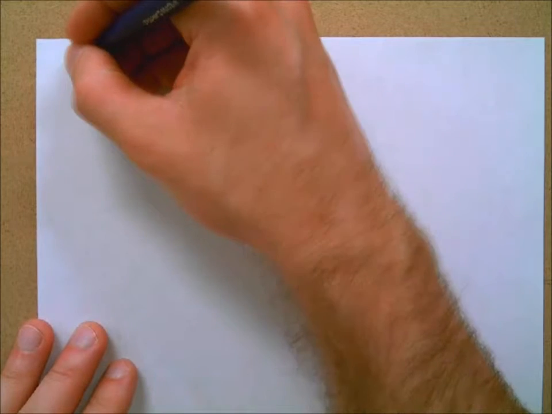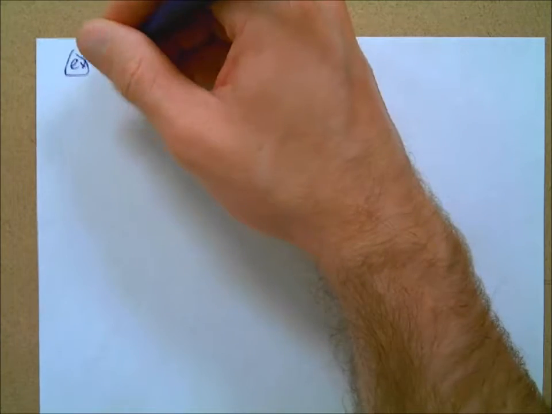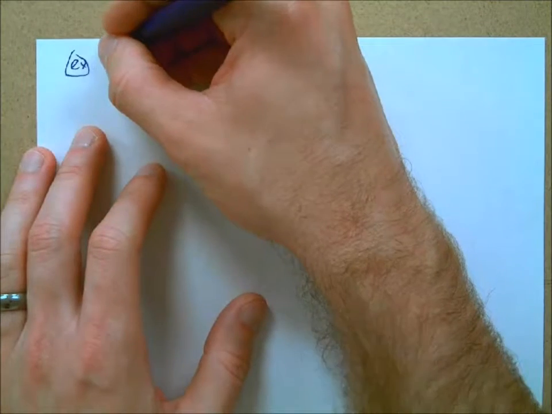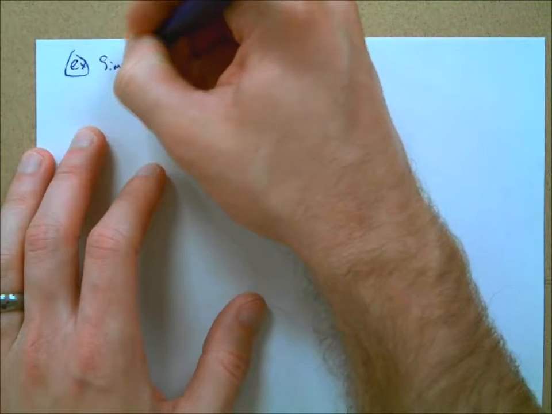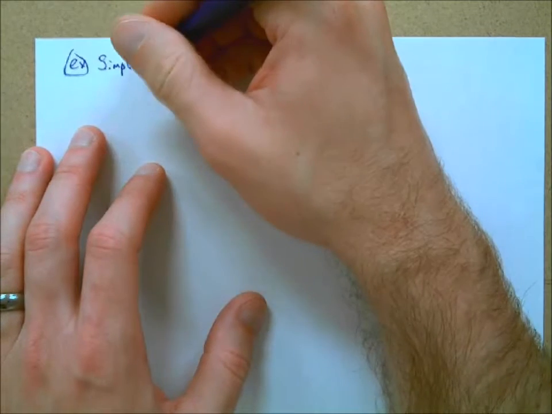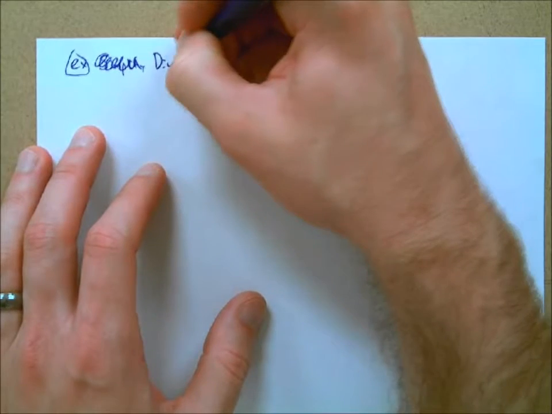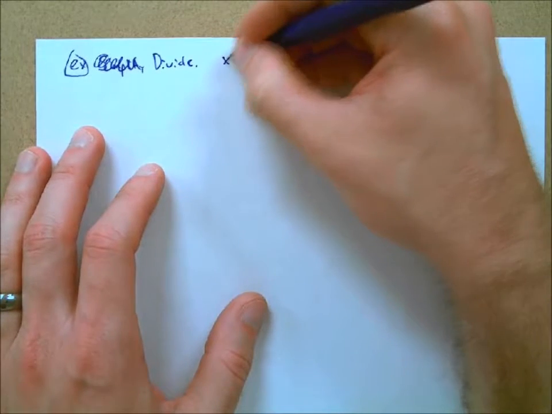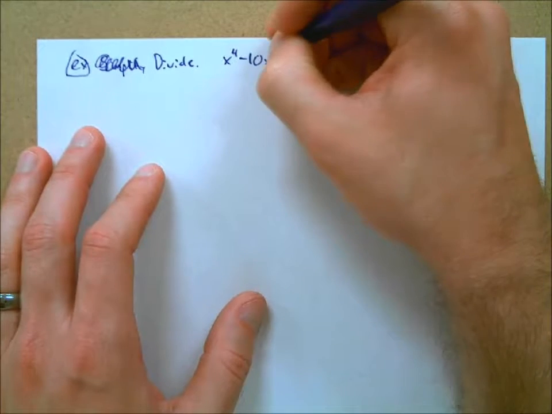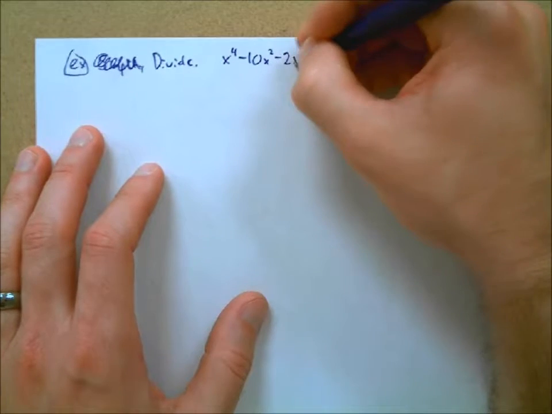So let's do one more here together, and I'll have you guys try one. Okay, and then we'll get into synthetic division. Okay, so simplify. Actually, let's just say this, not simplify. Let's just say divide. Sorry, all you pen writers, I know. I'm awful.